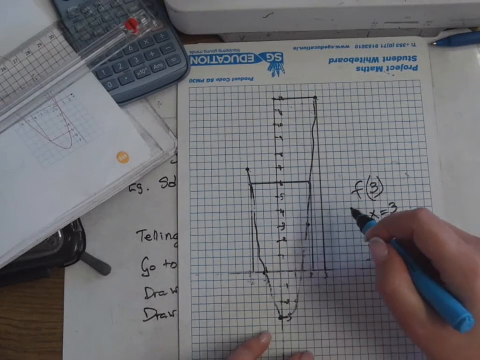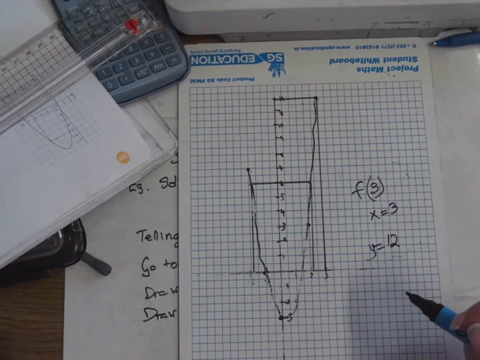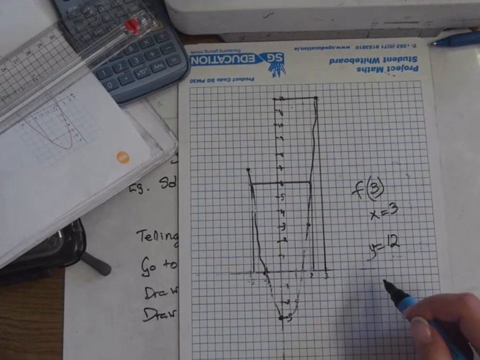I'm going to do another example. Use it again. You don't need to write any of this because it won't make sense because you've no graph drawn. Right? So if I go f of 1.